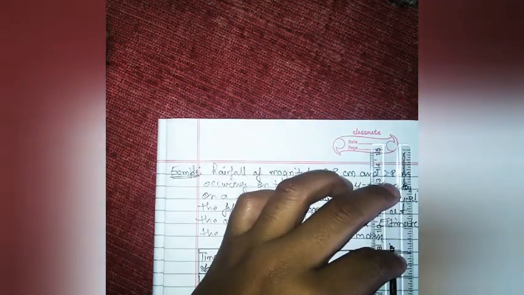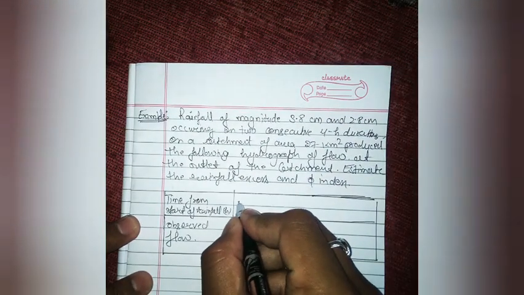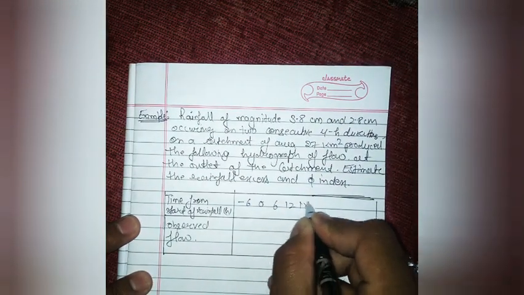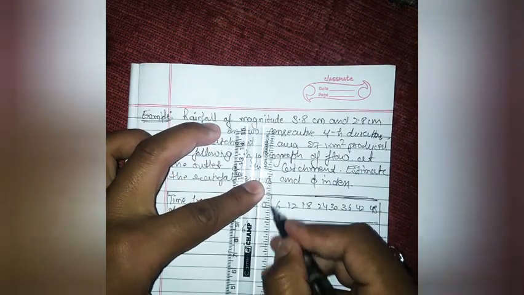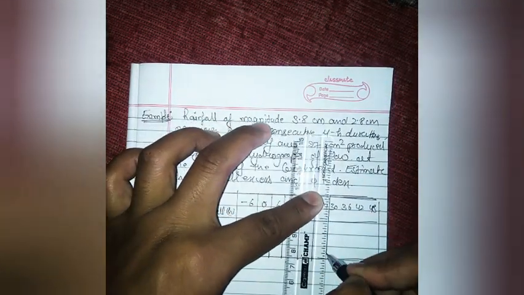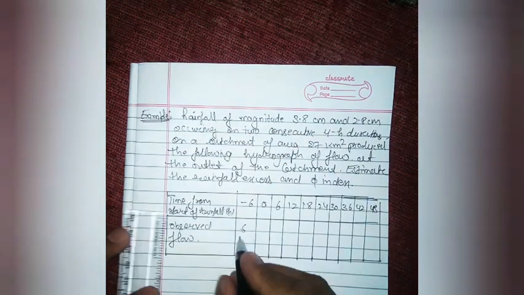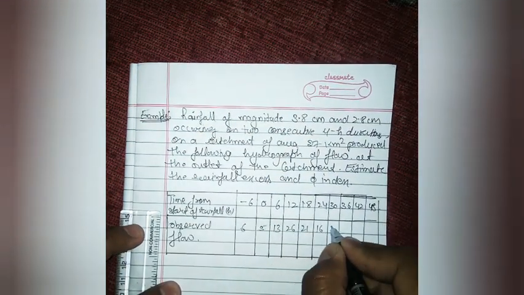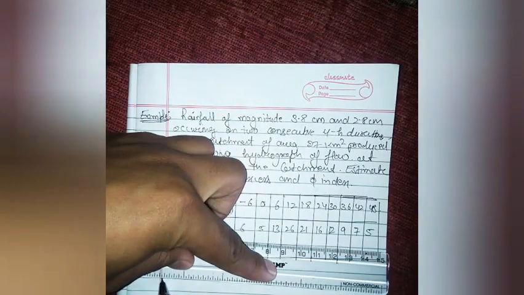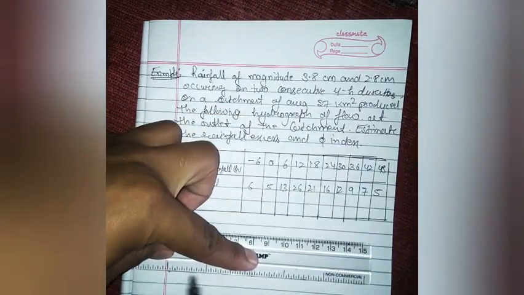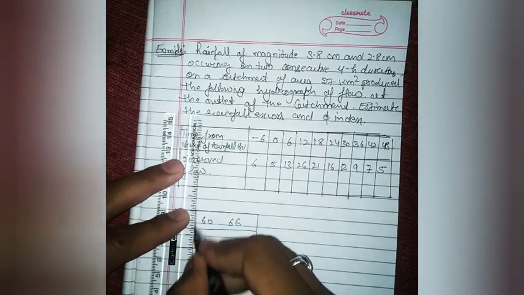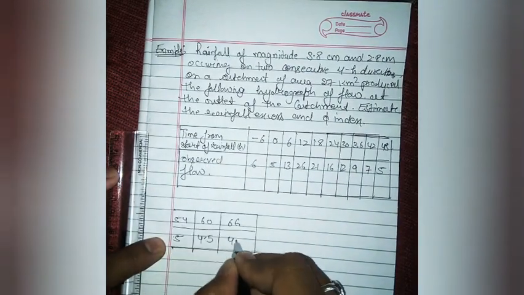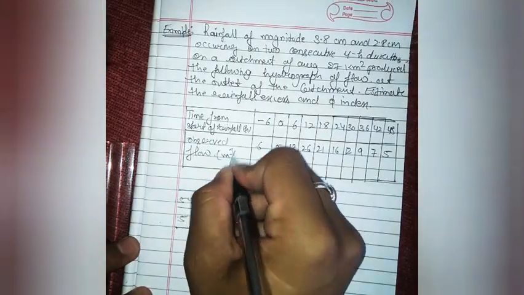We need to estimate the rainfall excess and your phi index for the given numerical problem. We have two storms here, one of 3.8 centimeter and second of 2.8 centimeter magnitude, and the duration for these two storms is 4 hours. So let us solve the numerical problem.